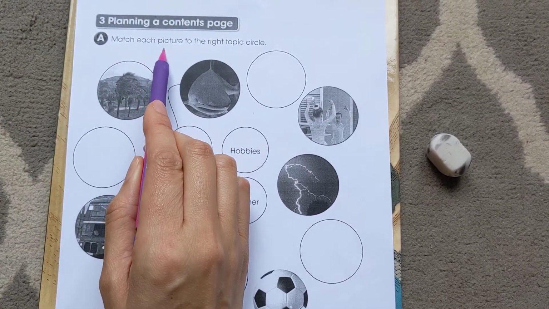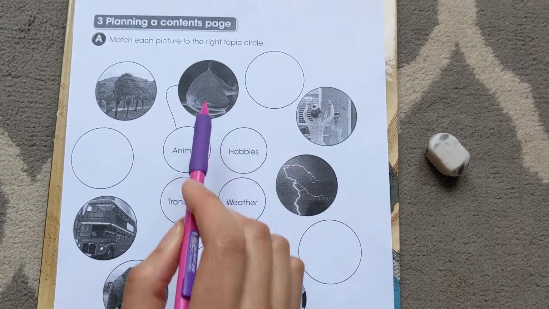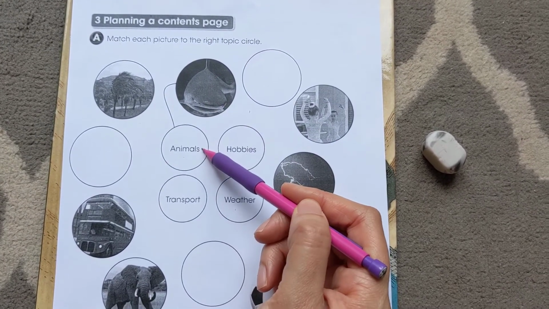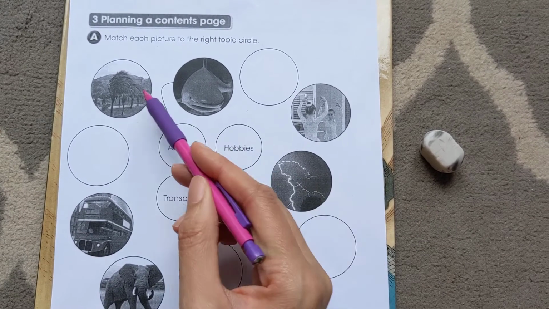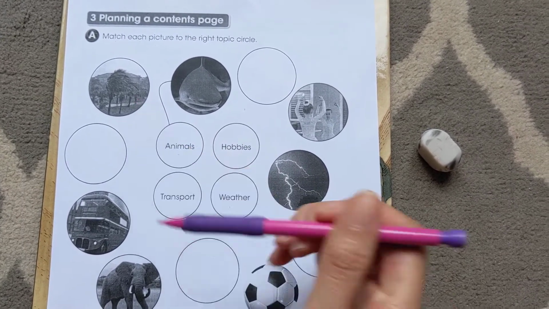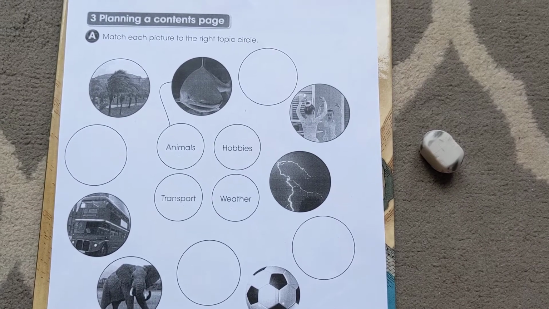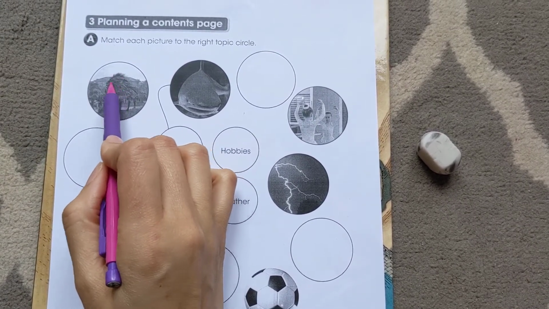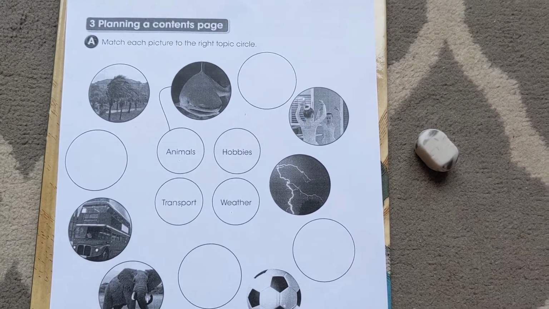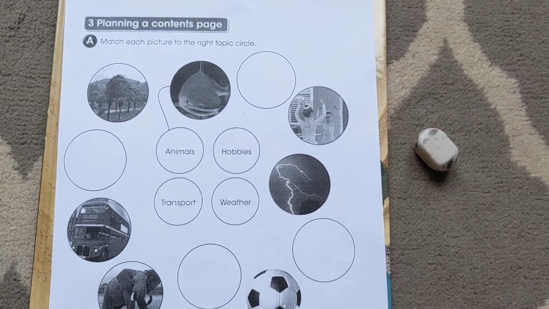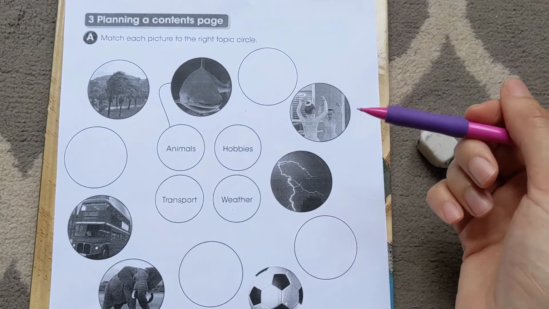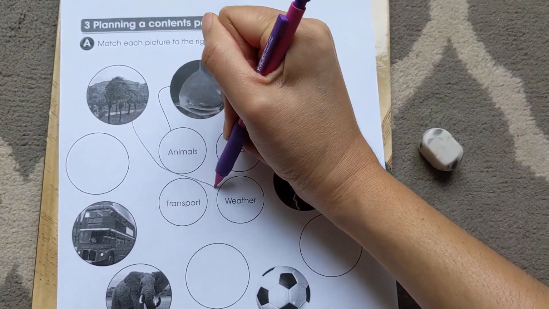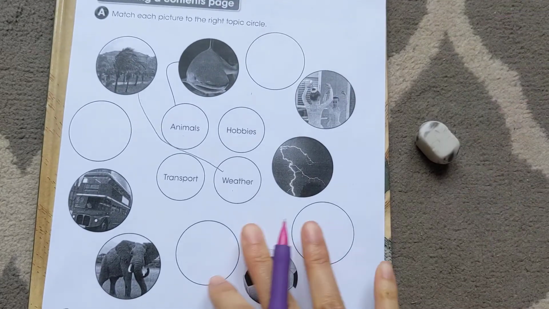Okay, so let's read the directions. Match each picture to the right topic circle. And the first one's been done for us. Here's a shark, and that's, yes, absolutely, that's an animal. Let's look at this picture. I see trees. Now they're kind of blowing from one side, so it looks like it's kind of a windy day. And windy is a kind of weather. So I'll just come around and match that up to weather.